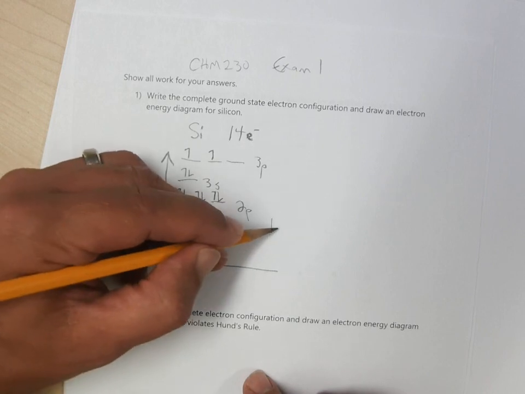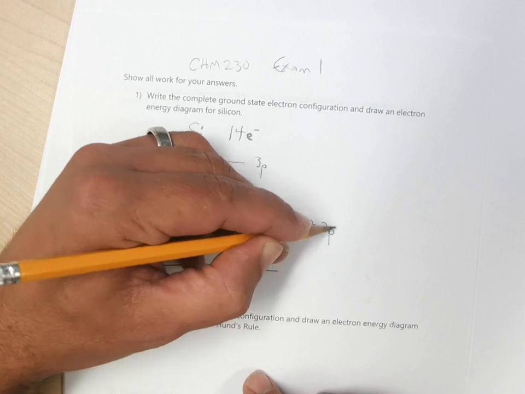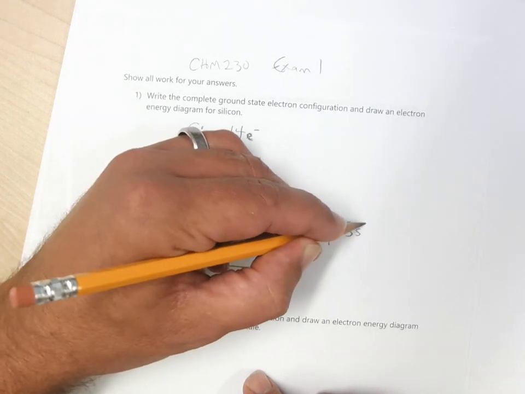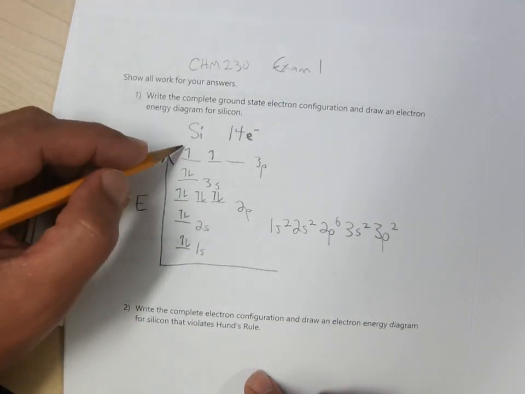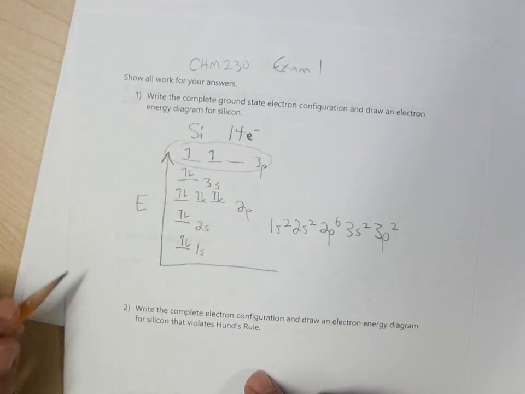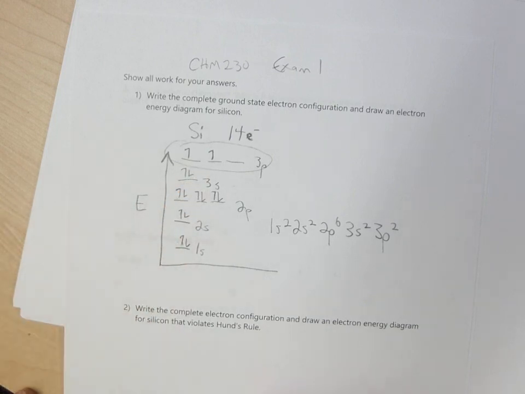So that gives us 1s2, 2s2, 2p6, 3s2, 3p2. And you'll notice the 2 unpaired electrons in the ground state because we followed Hund's rule and put them in different orbitals with the same spin.